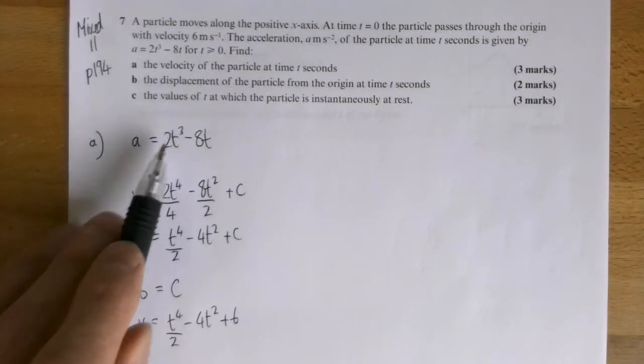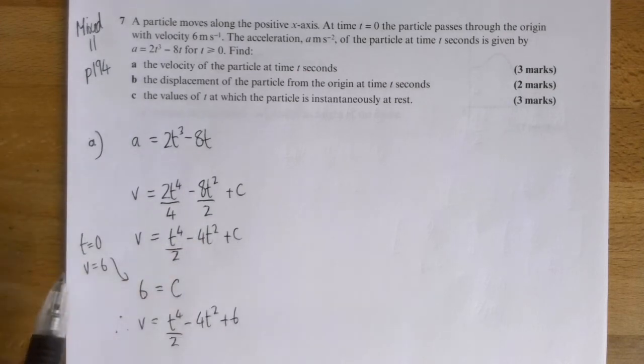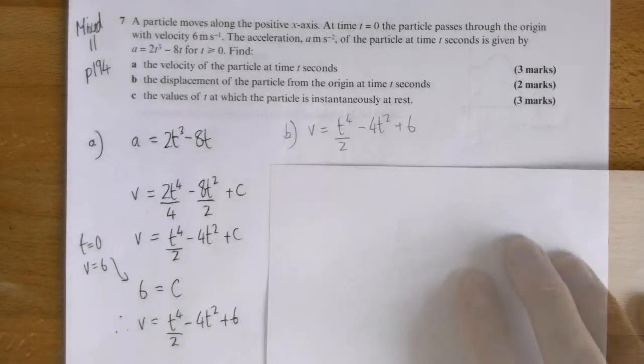Okay, increase the power, divide by the new power, increase the power, divide by the new power, simplify it. If t is 0, v is 6, you end up with c being 6. So that gives you your formula for velocity.